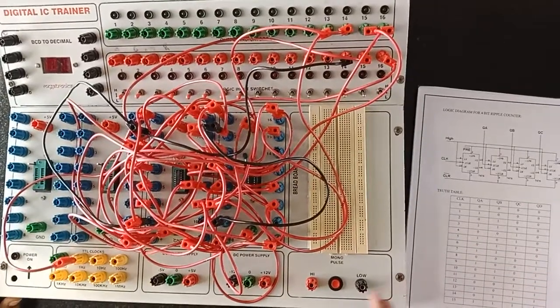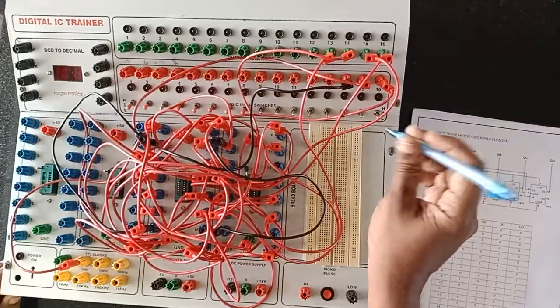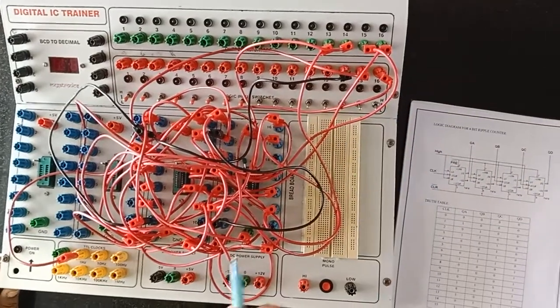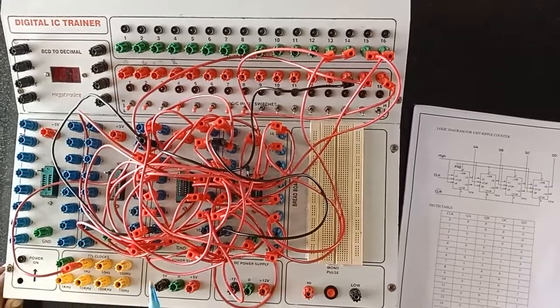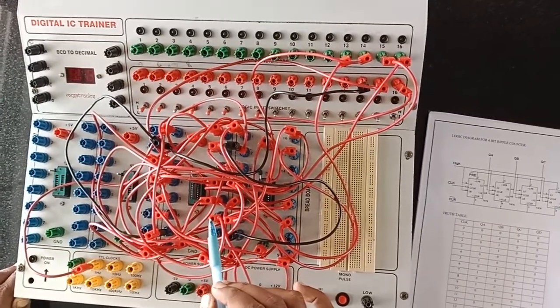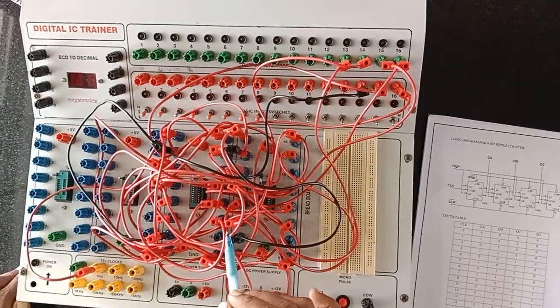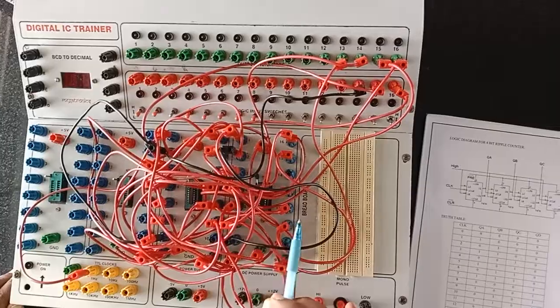The high signal is one of the inputs. We want to give the high signal from the input port. Always apply the high signal to all the JK flip flops: pin numbers 4 and 16 and 9 and 12, and also on the second IC, 4 and 16 and 9 and 12. So the input is always high for all the flip flops.